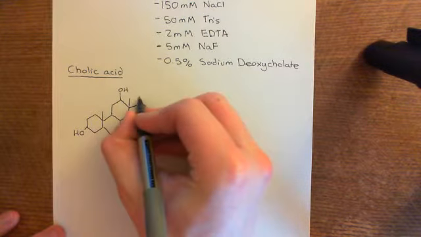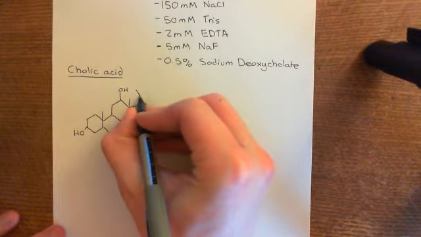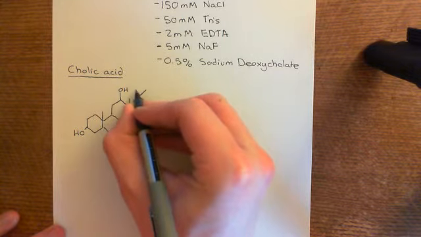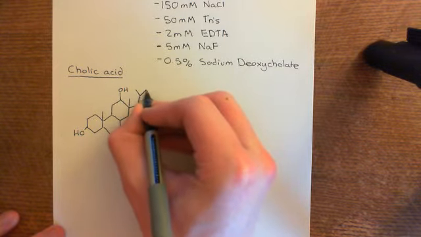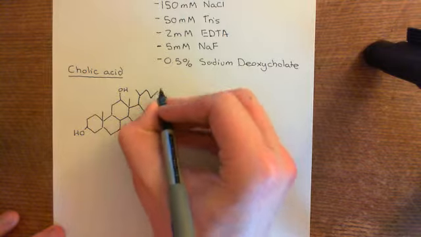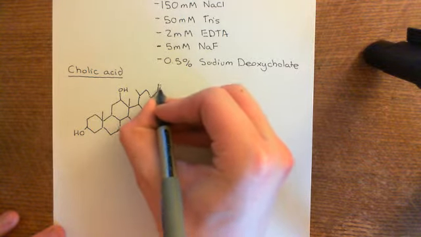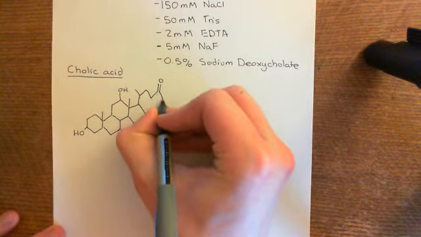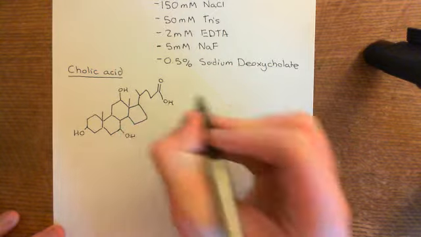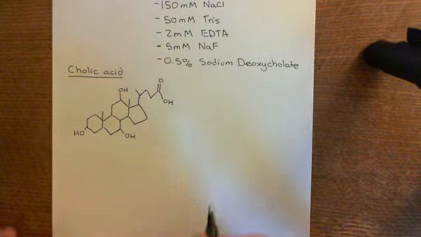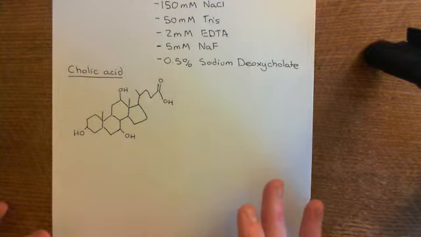So up here, you will then have an acidic group, basically. So you have a 1, 2, 3, 4, 5 carbon carboxylic acid group sticking off the side. Okay, so here is the carboxylic acid group there. Okay, and this is the structure of cholic acid.